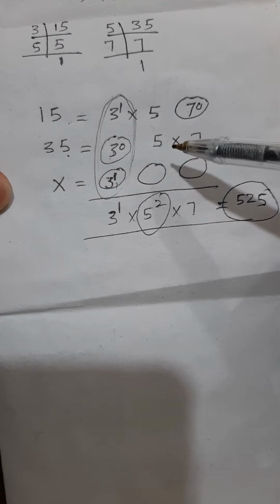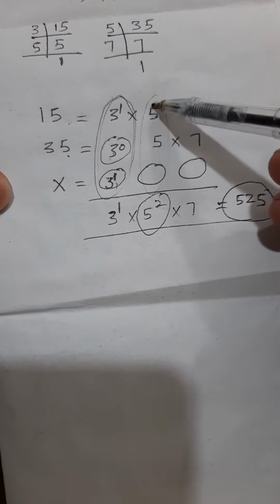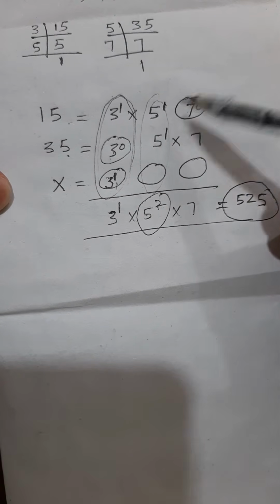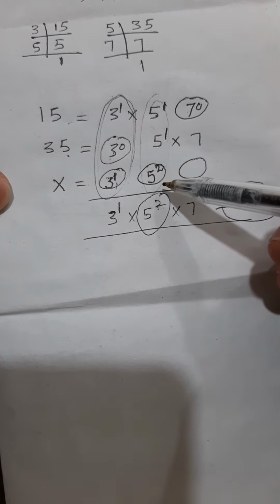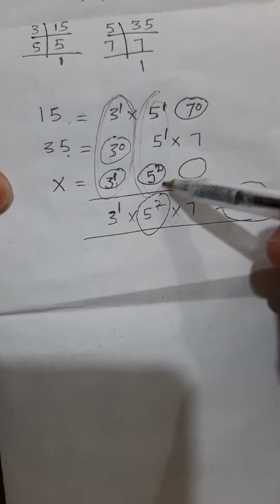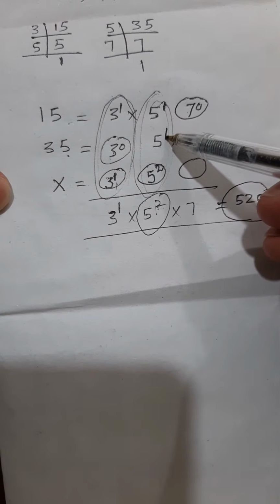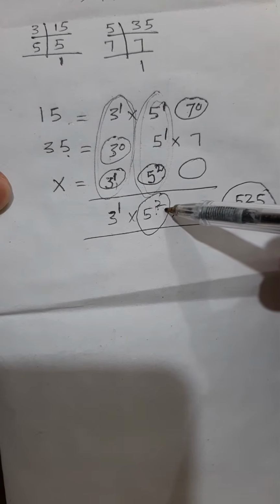Now this means that from the column of 5 you have taken out 5 square. Well, this is 5 power 1, this is 5 power 1, then this must be 5 power 2, because from each column you are taking out the maximum power.